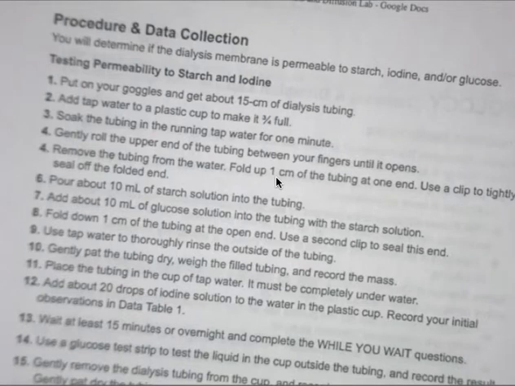12, add about 20 drops of iodine solution to the water in the plastic cup. Record your initial observations in data table 1. 13, wait at least 15 minutes or overnight and complete the "while you wait" questions. 14, use a glucose test strip to test the liquid in the cup outside the tubing and record the result. 15, gently remove the dialysis tubing from the cup and record your final color observations. Gently pat dry the tubing, weigh and record the mass.